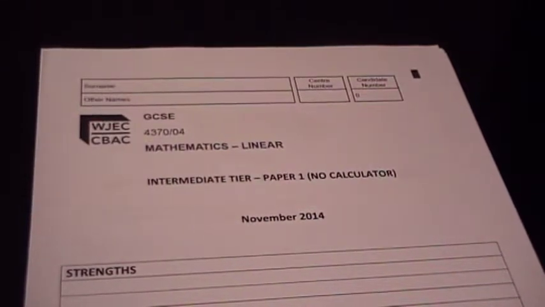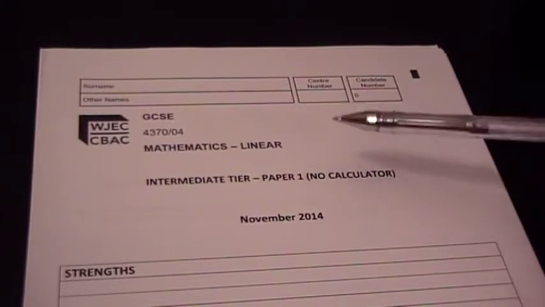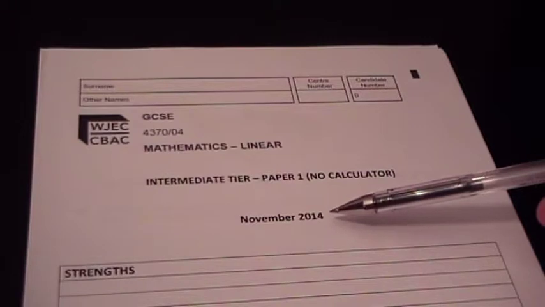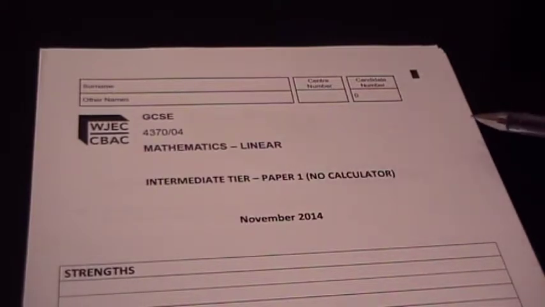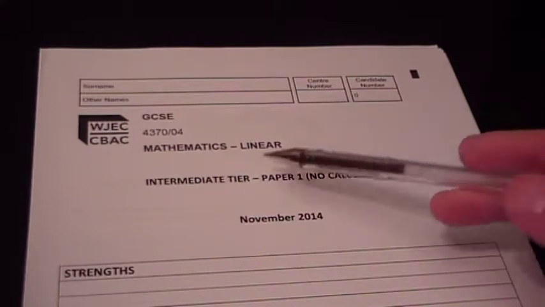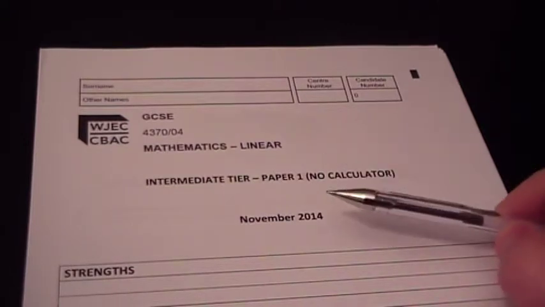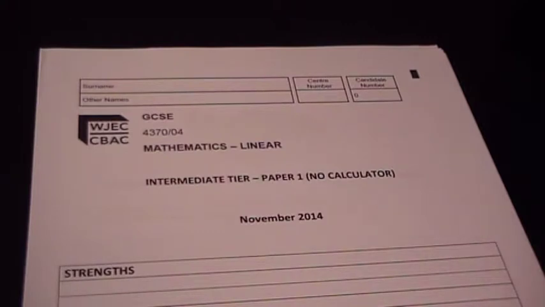In this video I'll be completing solutions from the intermediate tier paper made from legacy materials, first set in November 2014. This is paper 1, no calculator. For any students not from Bryn Hafren school, these papers have been made from legacy materials, and if you download the foundation and higher paper for November 2014 on the old spec, you'll access the questions.